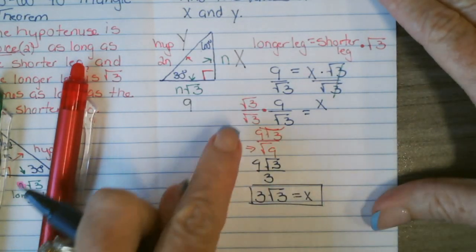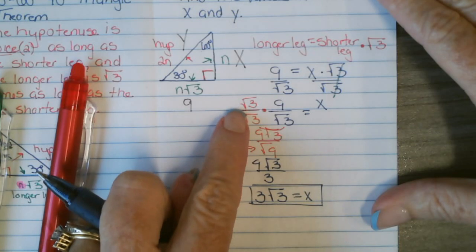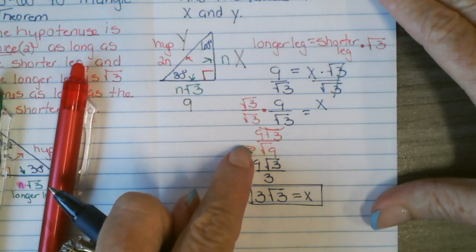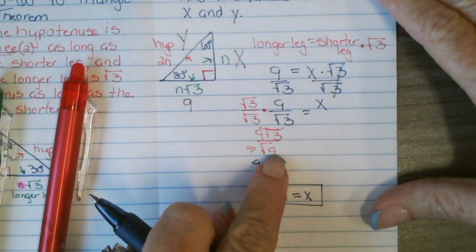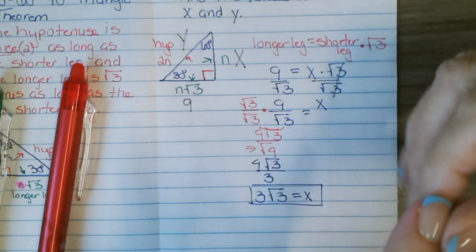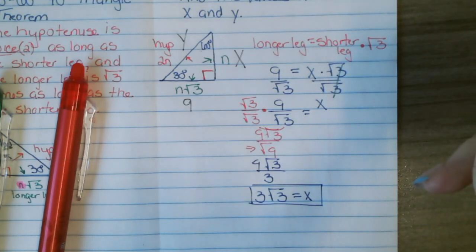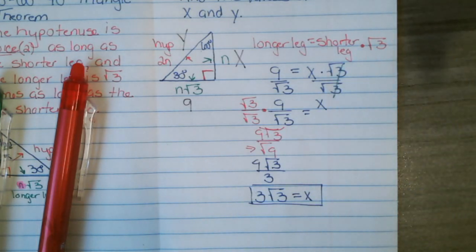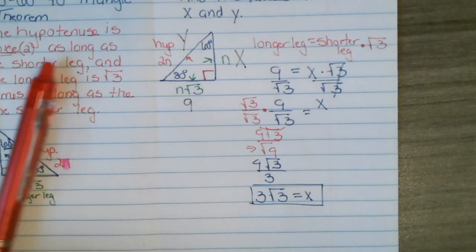So the hardest part on this is to remember to multiply times your square root of 3 and then reducing. Know that whatever you multiply, it's going to be a perfect square, because when you multiply a number by itself, what we learned a couple of Fridays ago, we had a lesson on square roots, that's where that comes out. So I found my x.